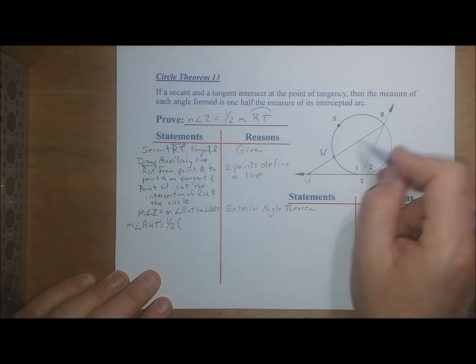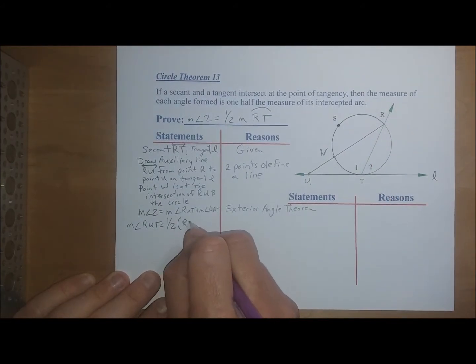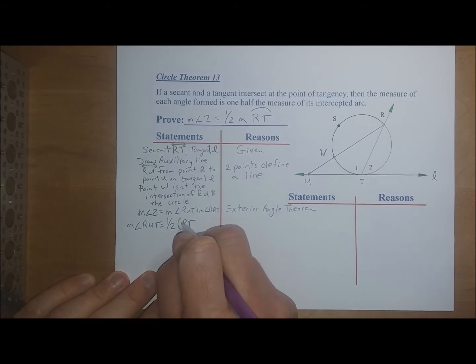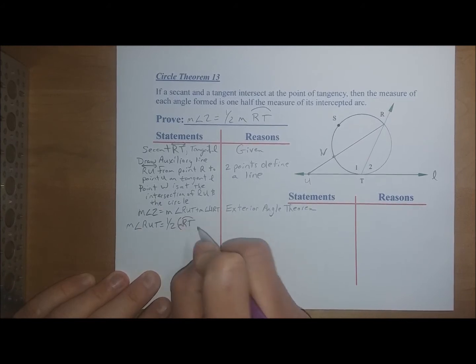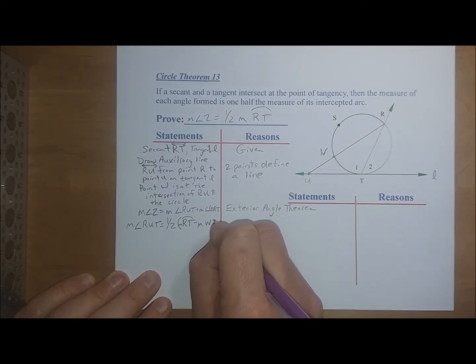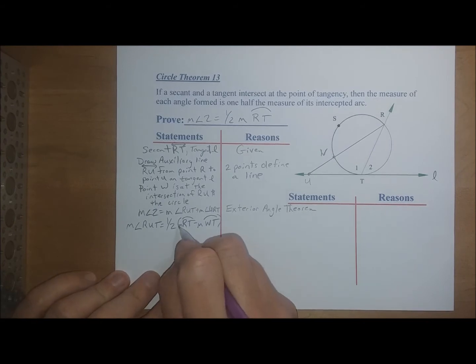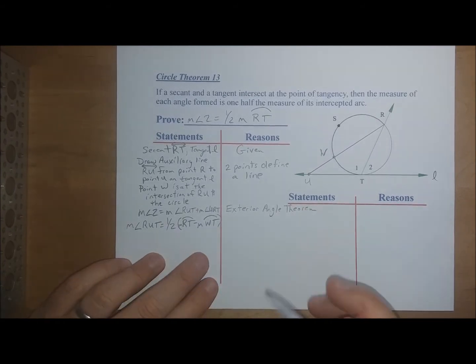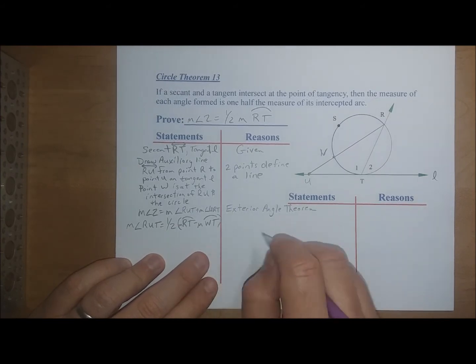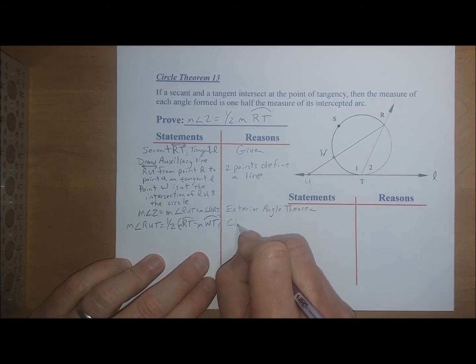So the measure of angle RUT is going to equal 1/2 the difference of the measure of arc RT minus the measure of arc WT. And that's why I put W on there, just so that I could refer to this arc. That's really the only reason we had to do that. Okay, so this is our theorem. I'm just going to call it circle theorem 14.